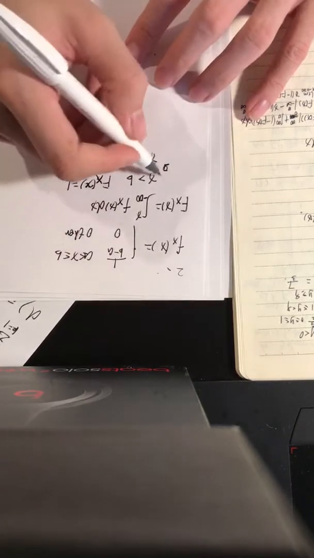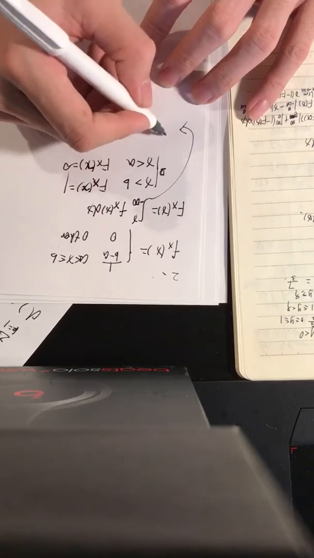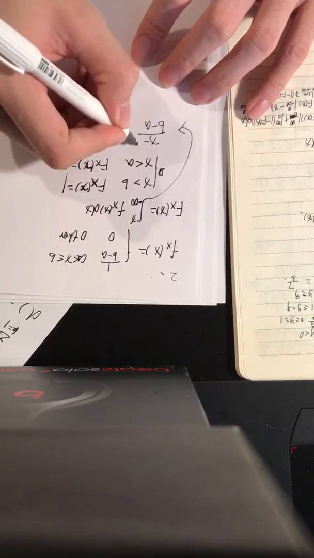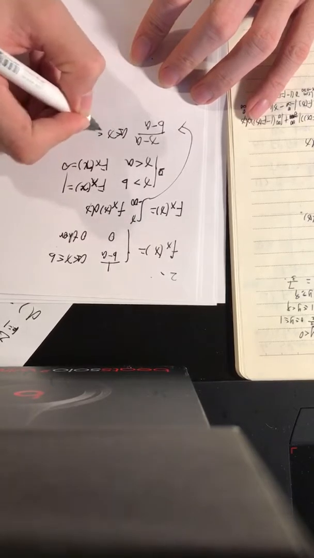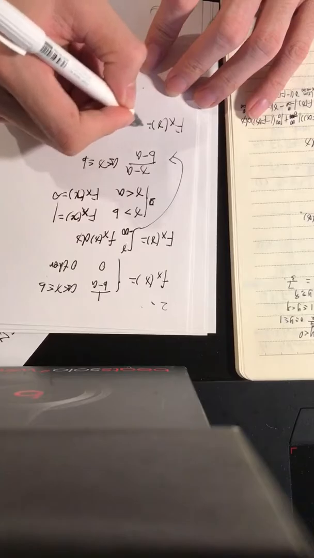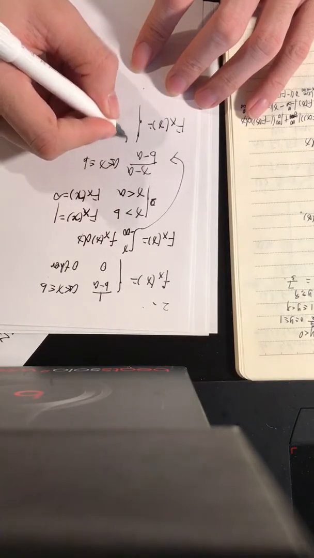Should be 0. This is also very easy to get, so we can get this part. It should be something like this. So we can get Fx is equal to 0.